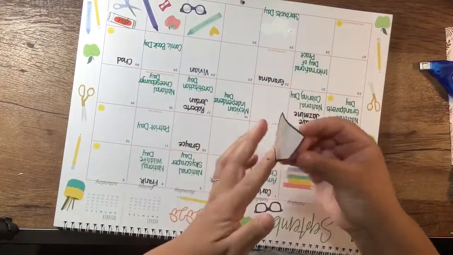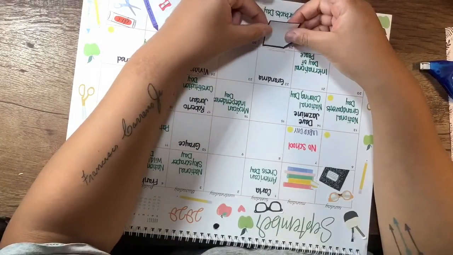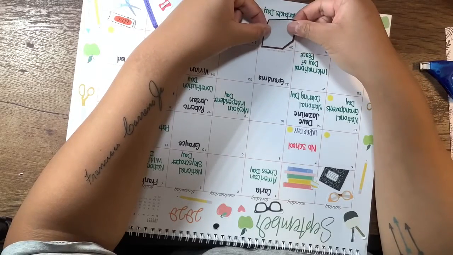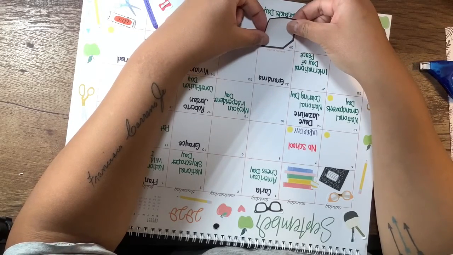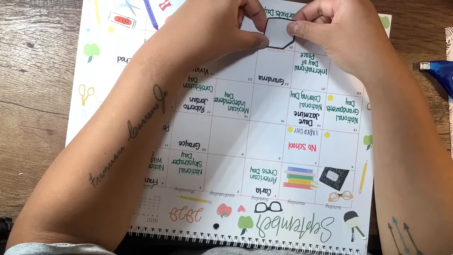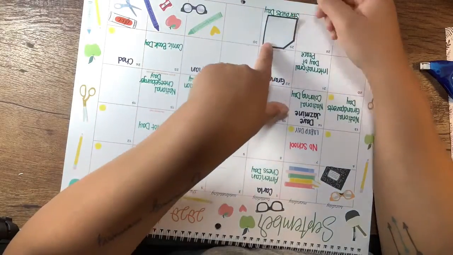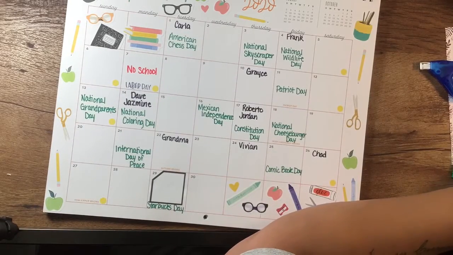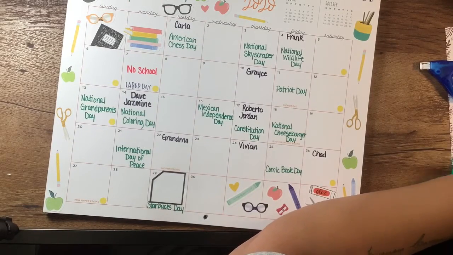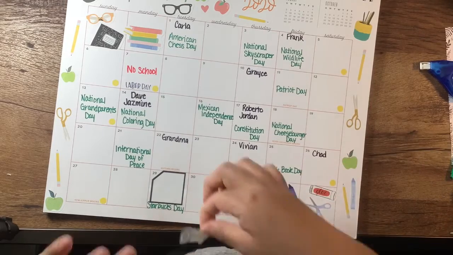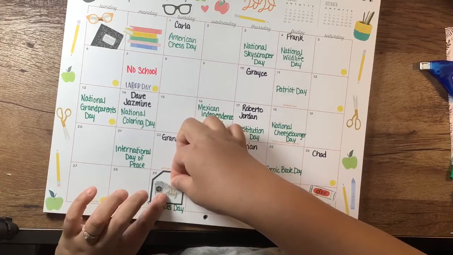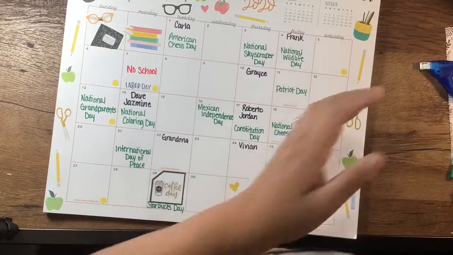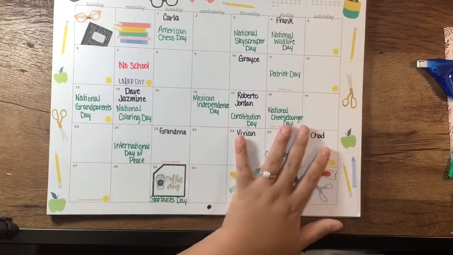I have to turn this around so I can place this evenly as best as I can, or at least line it up. There we go. Okay, all that work just for one sticker, but you know what? Use the stickers. There we go. Perfect. Okay, so I'm done with this.